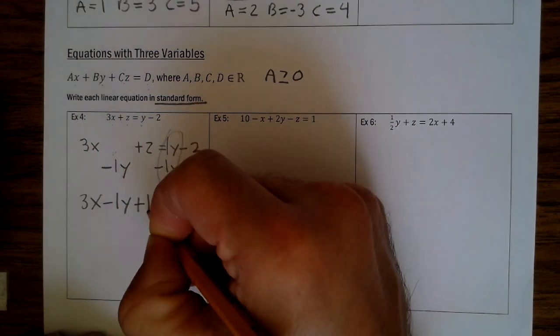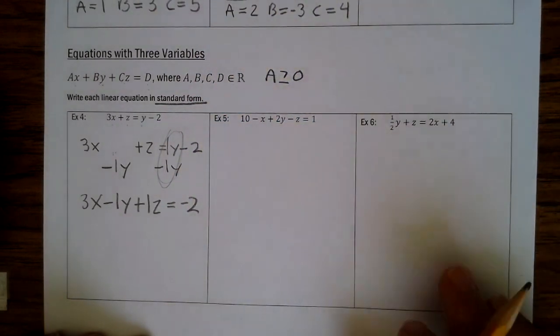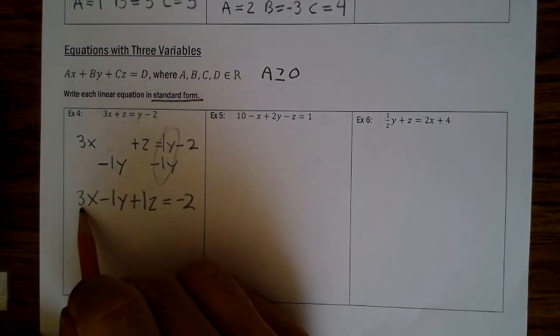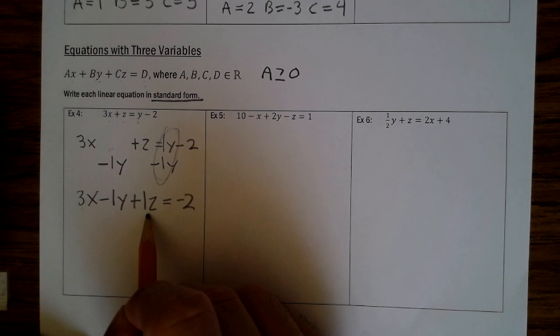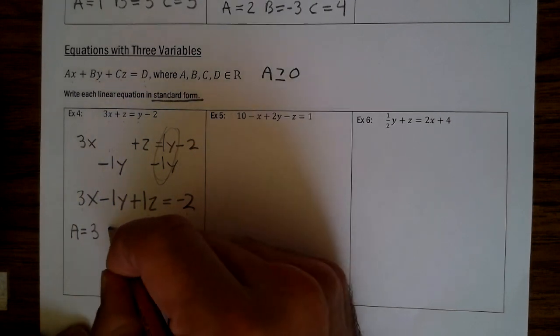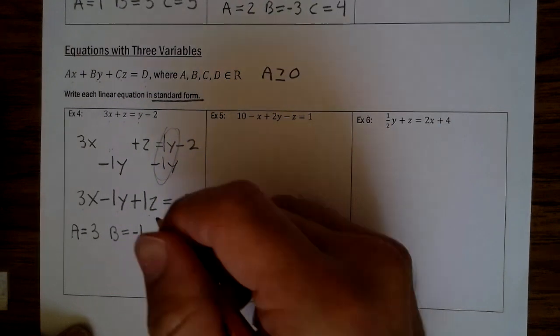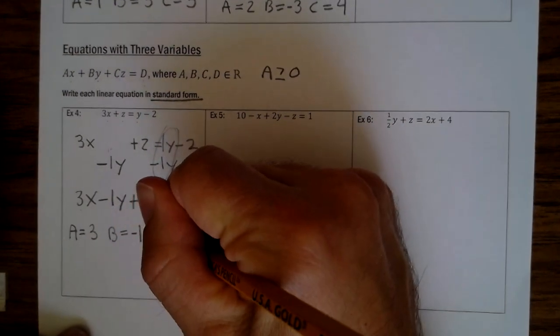2. So now a is positive, you have x, y, and z on the left, and the constant on the right. So we just define our variables. So a is 3, b is negative 1, c is 1, and d is negative 2.